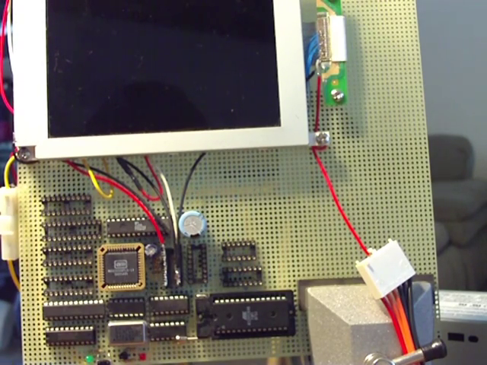Just go over what we got here. I got a 6502 made by Western Digital right here. Got 32K static RAM, 32K by 8. Got an 8K by 8 double EEPROM. Got some memory decoding ICs right there, all F series TTL.